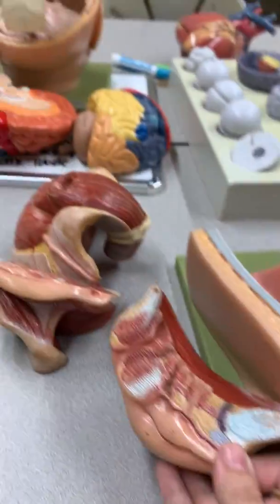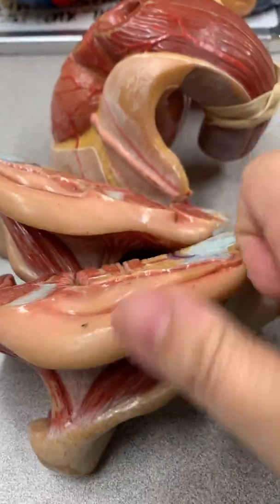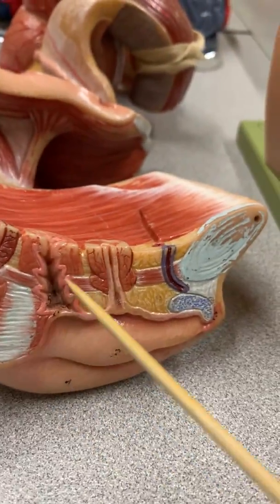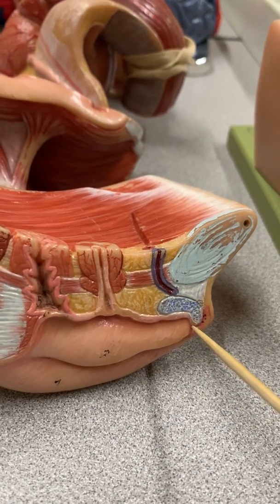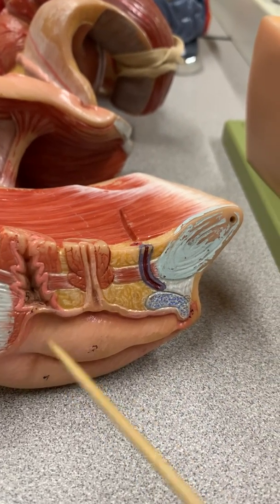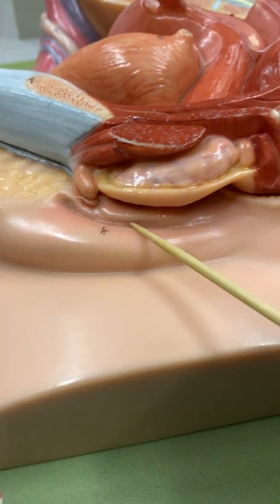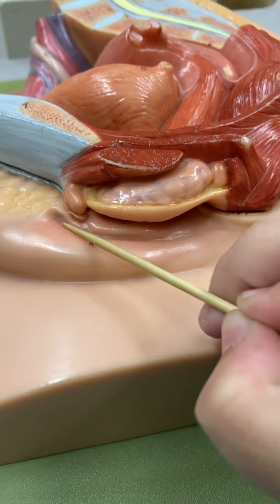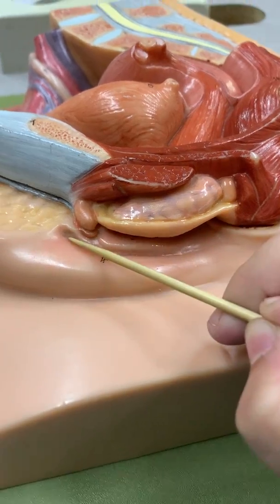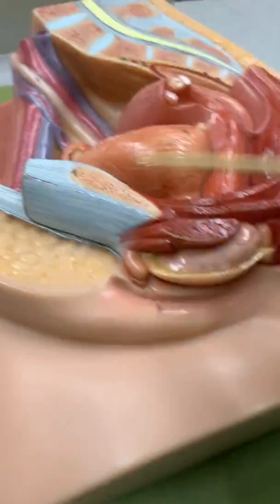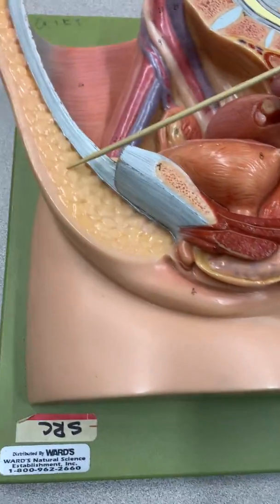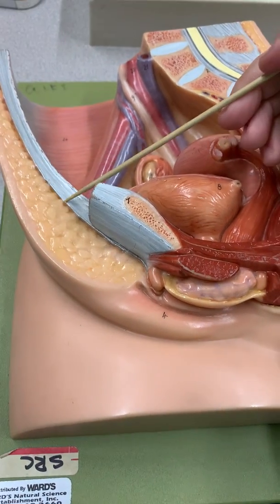So the vulva is this whole region here, the vulva. On here, we would find our vulva here. The mons pubis is this area of adipose tissue here.